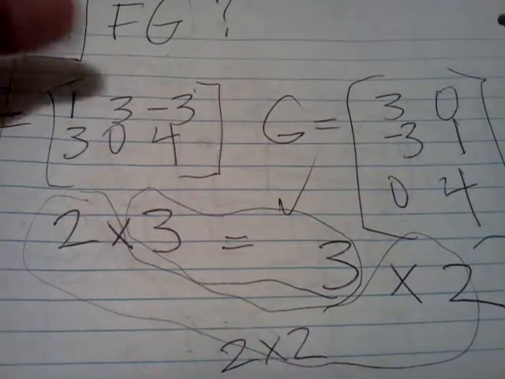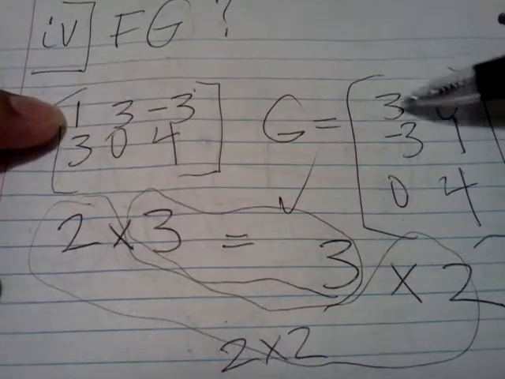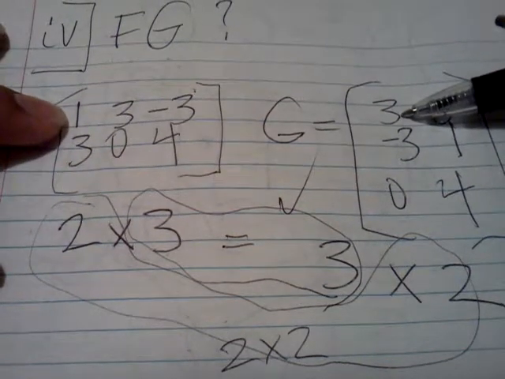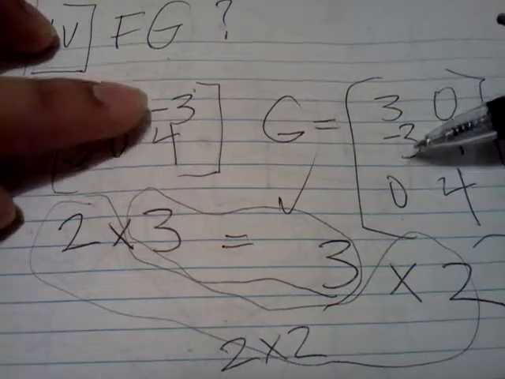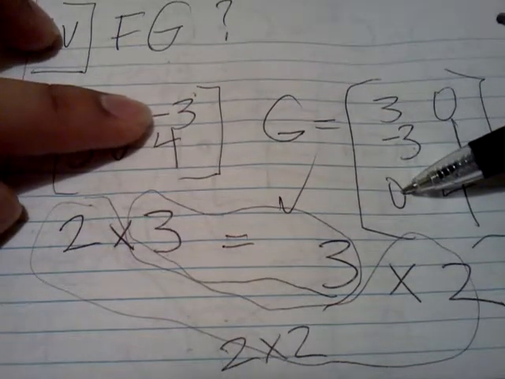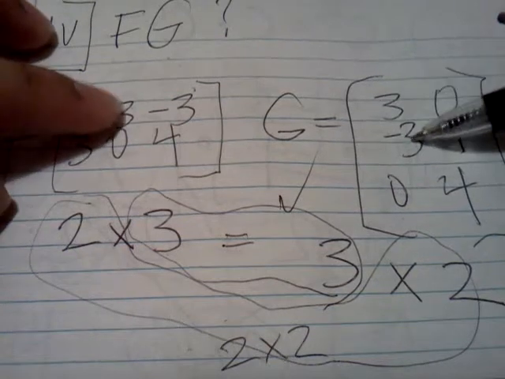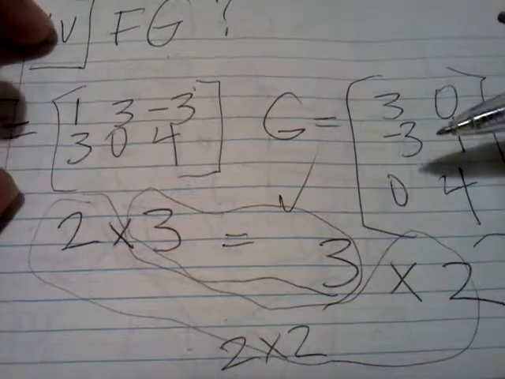So what we're going to do is multiply these numbers and add them by multiplying these numbers and add them by multiplying these numbers. So it's like 1, 2, 3.